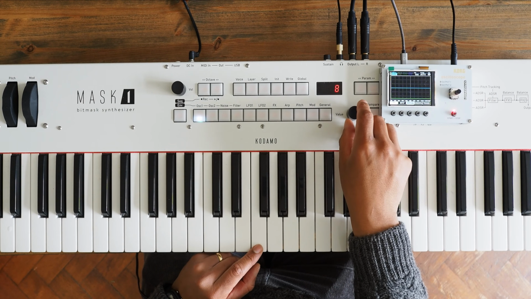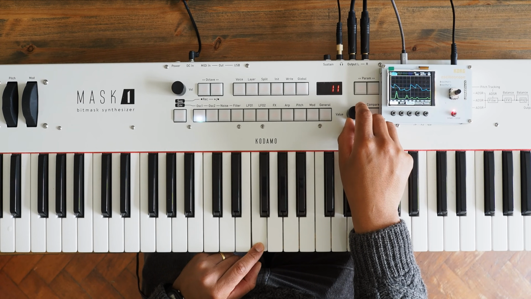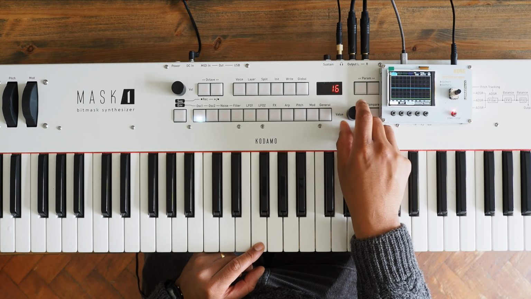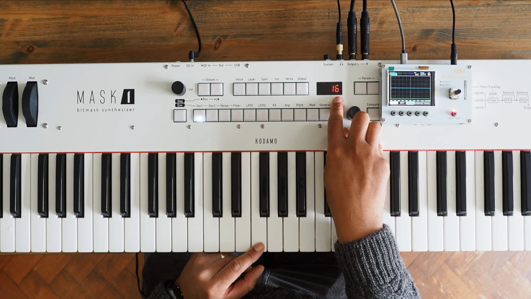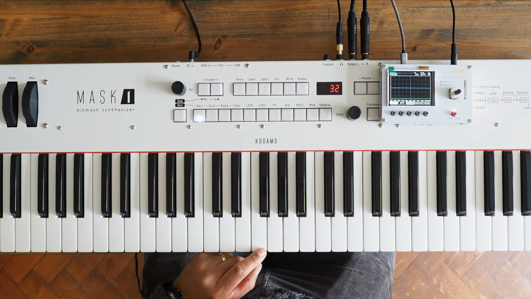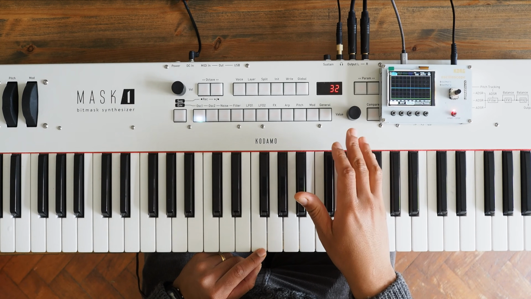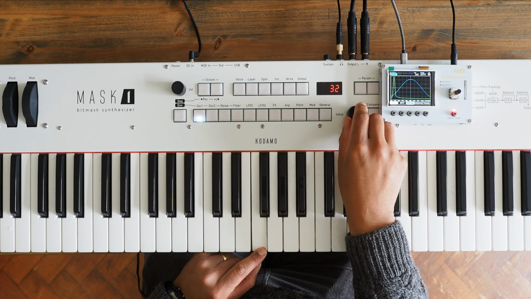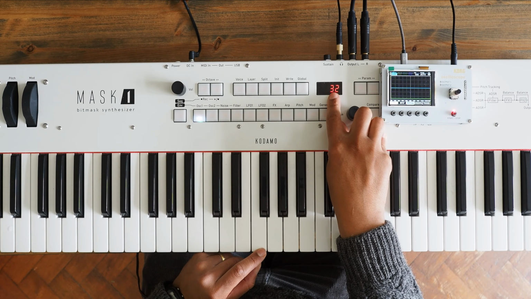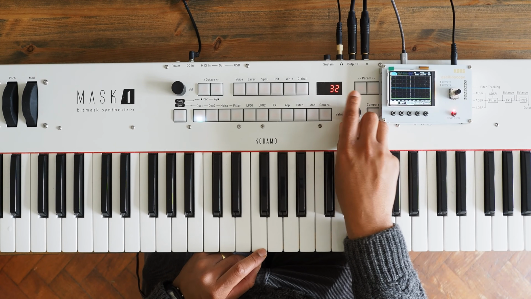So let's try that. We'll go up from 8 to 16. Yeah, so from 8 to 16, we've gone down an octave. So if this theory holds out, then the next octave jump should be at 32. So let's go up from 16 to 32. Yes, now the actual timbre of Bitmask 32 makes it quite hard to tell, but actually that is correct. So when you go up from Bitmask 31 to 32, you go down an octave.